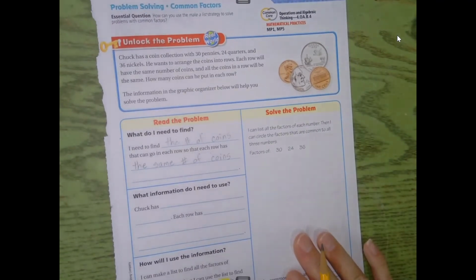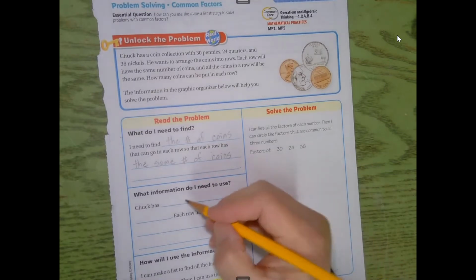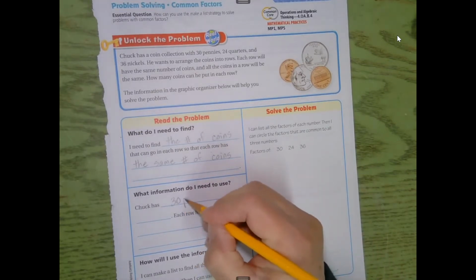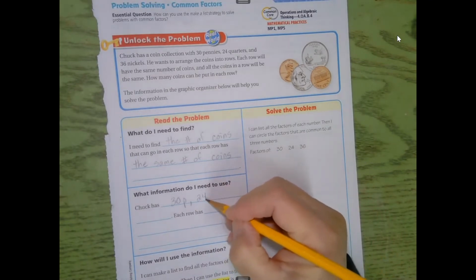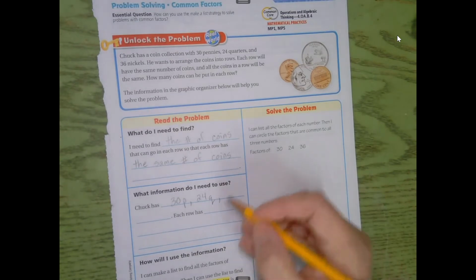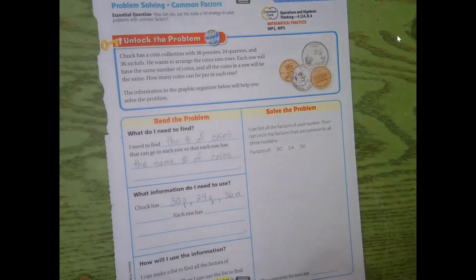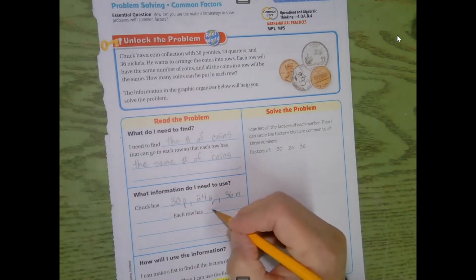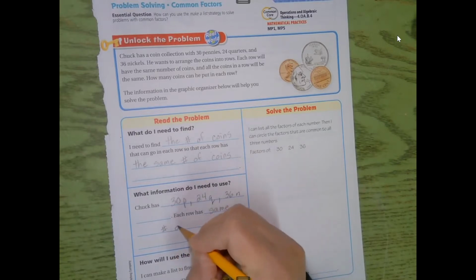What information do I need to use? Charles has 30 pennies, he has 24 quarters and 36 nickels. And each row has to have the same number of coins.